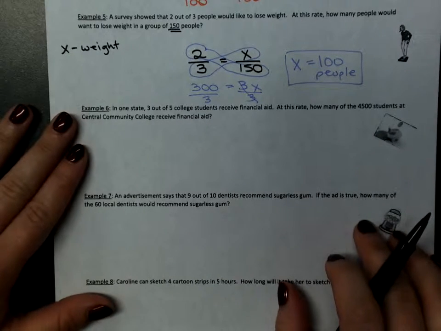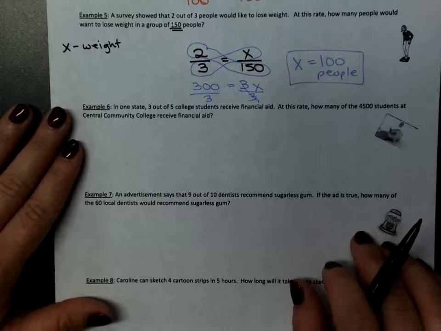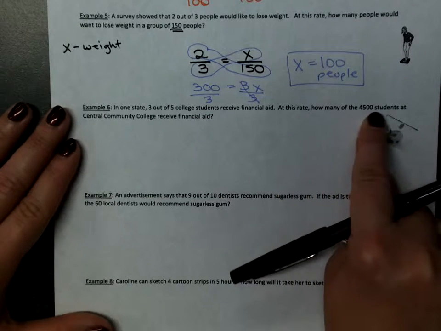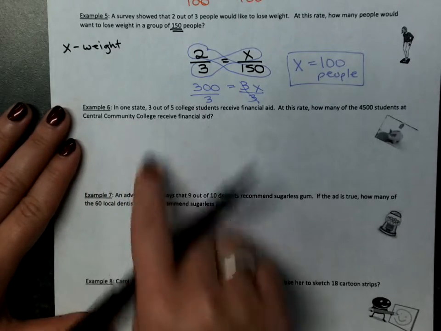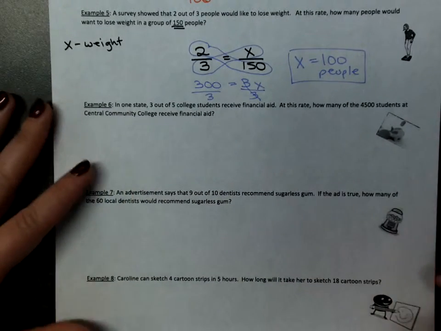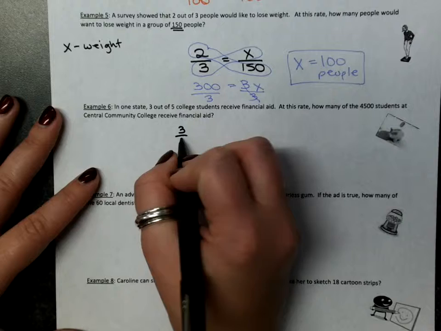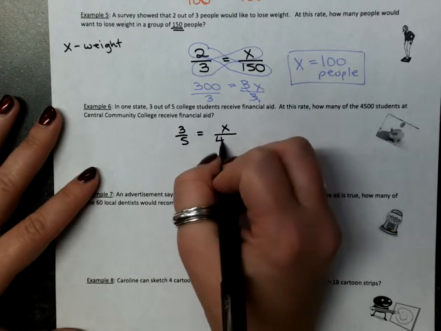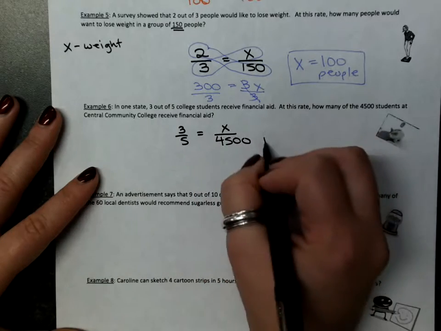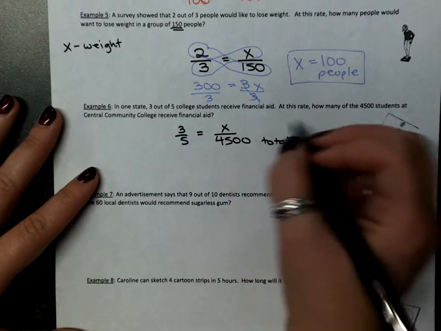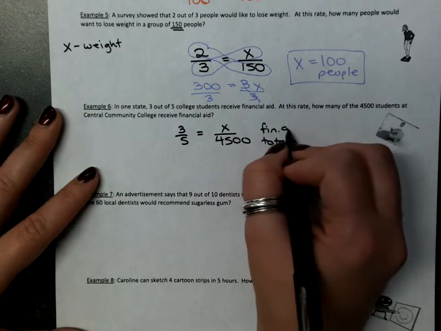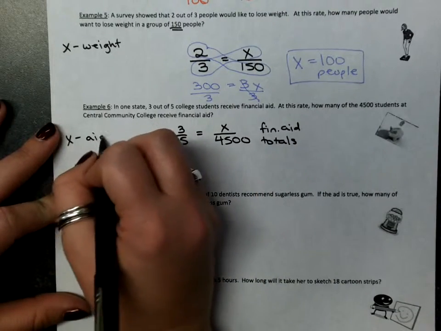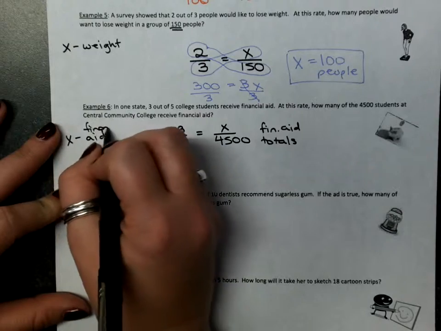Example 6, in one state, 3 out of 5 college students receive financial aid. At this rate, how many of the 4,500 students at Central Community College receive financial aid? So we have 3 out of 5 equals how many out of 4,500? Again, the bottom numbers are your totals, and the top numbers are the ones that receive financial aid. So the X here are the people that receive financial aid.